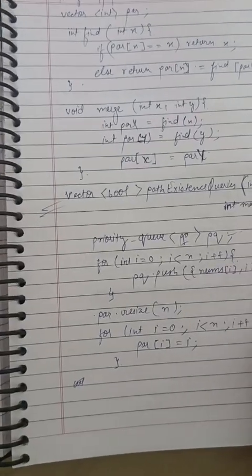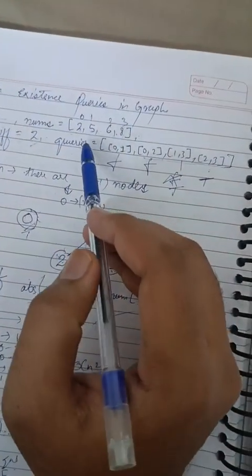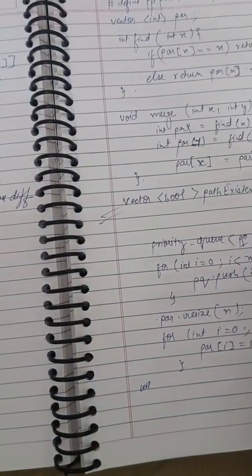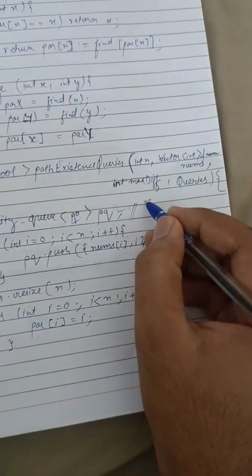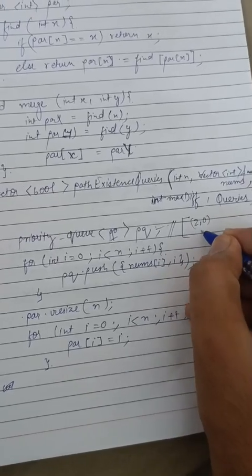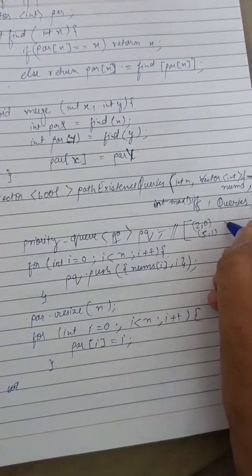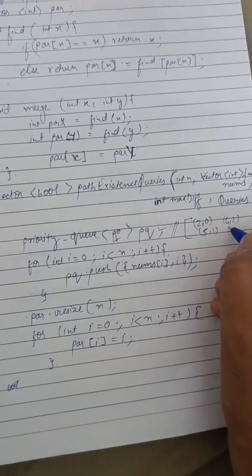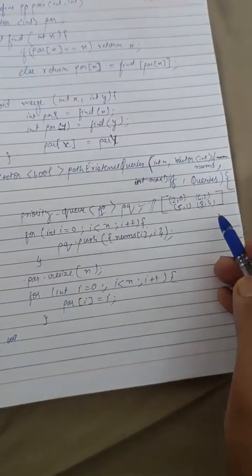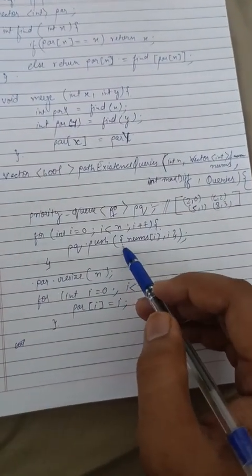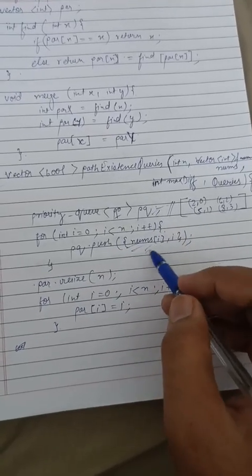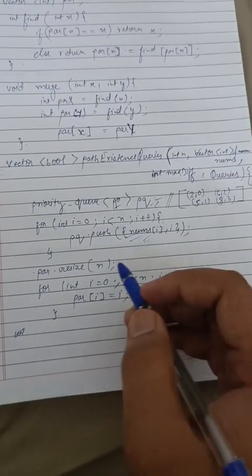So what I'm doing, I make the nums elements bind with their indexes. So what is the PQ storing? PQ is storing like this: 2, 0, 5, 1, 6, 2, and 8, 3. Okay, storing like this. So here I have initialized it, and here I have stored the elements binding with their indexes.